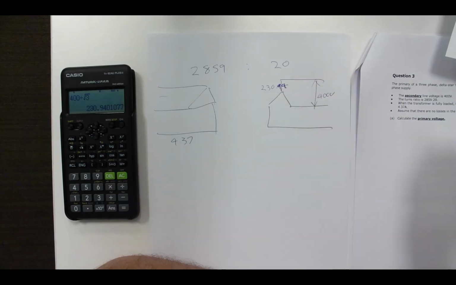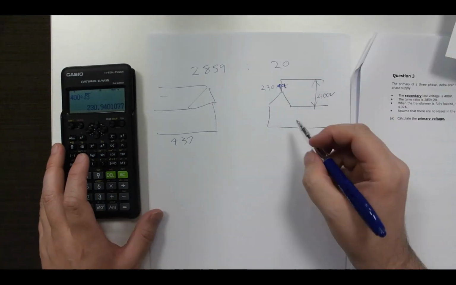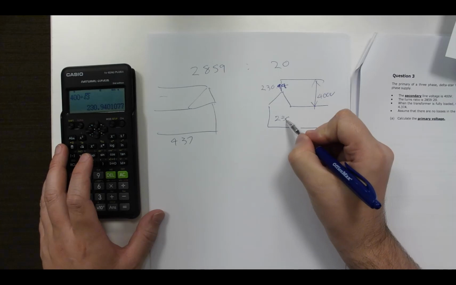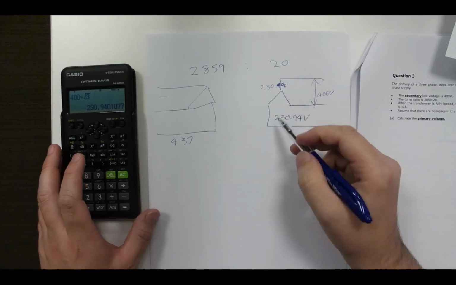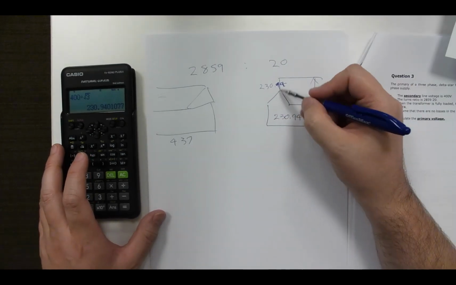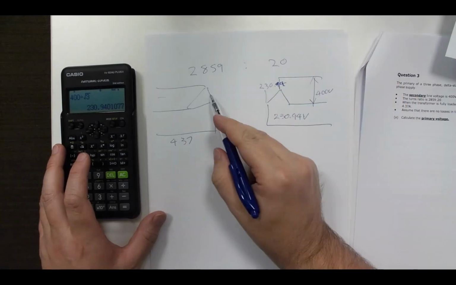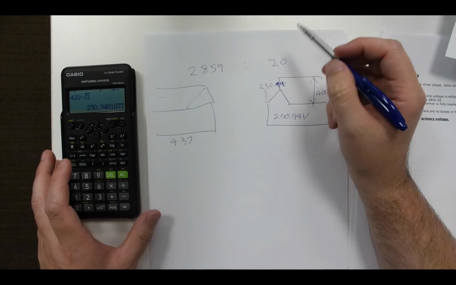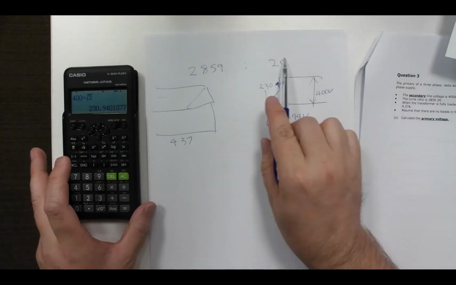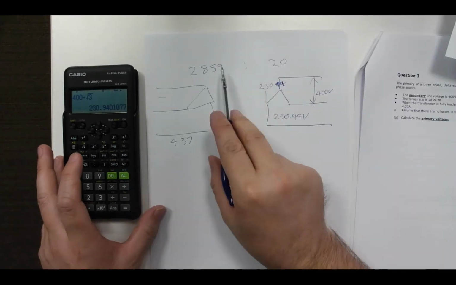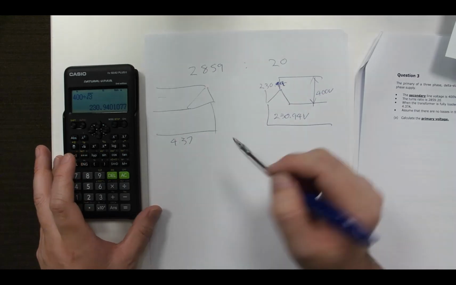9.4. Sorry, bad handwriting. So 230.4 volts. So that's our phase voltage. That'll be between there and there, which will match up with here. Now what we do is with our ratios, we can just divide by that to get our volts per turn, then multiply by that to get our volts on that phase.